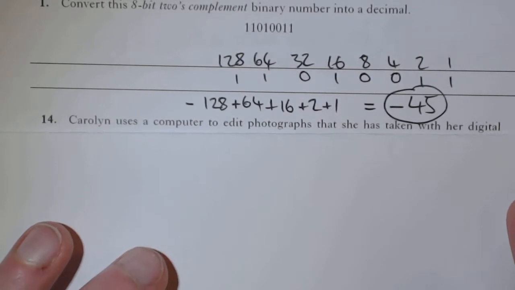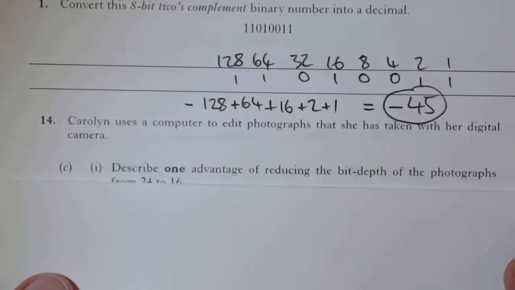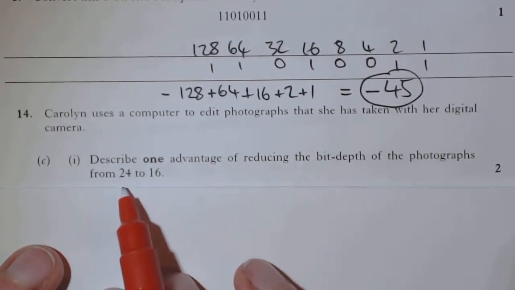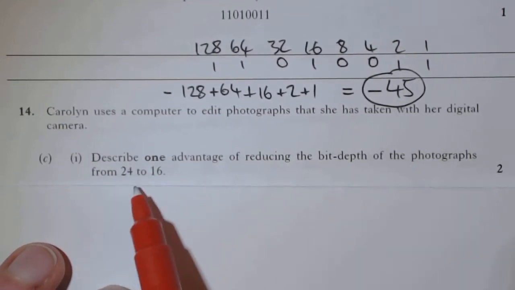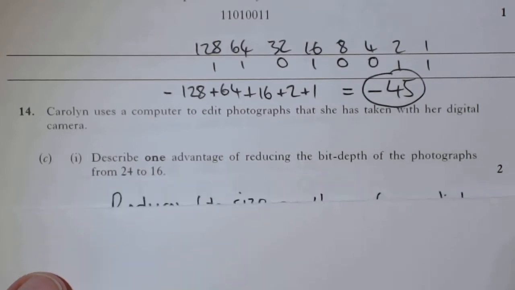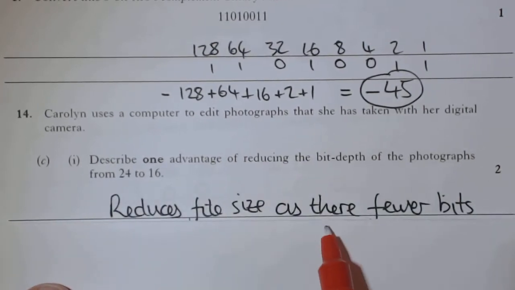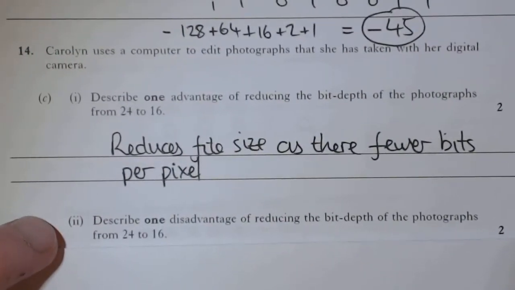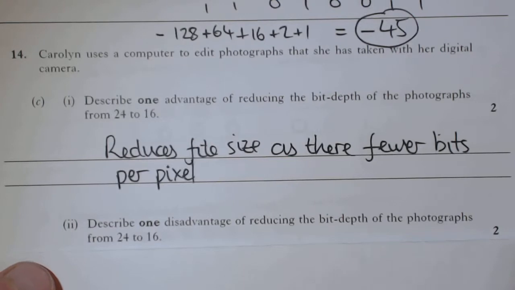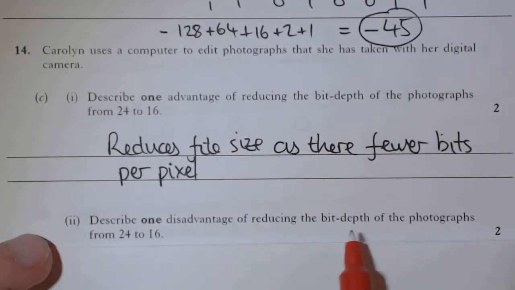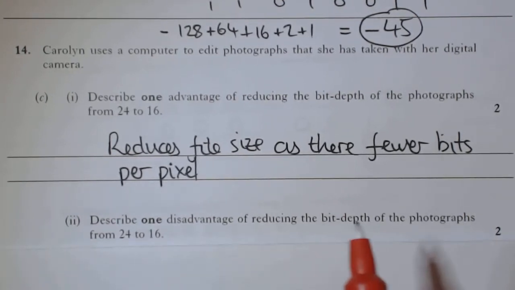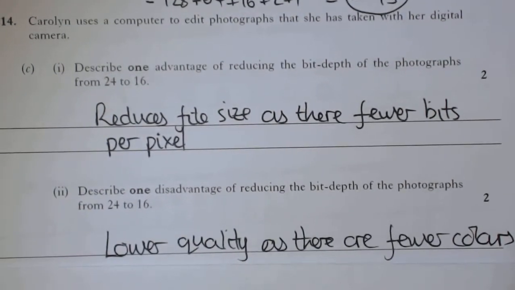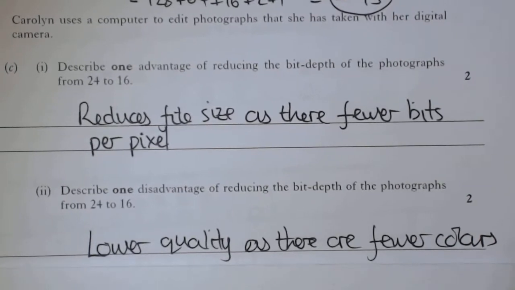Right, you've got Carolyn uses a computer to edit photographs. Describe one advantage of reducing the bit depth of the photographs from 24 to 16. Well, you've got less bits used to save each pixel, so you reduce the file size because there's just fewer bits per pixel. Describe one disadvantage of reducing the bit depth. Well, a lower bit depth just means that there's less colours to choose from. So the quality is not going to be good. So lower quality as there are fewer colours.